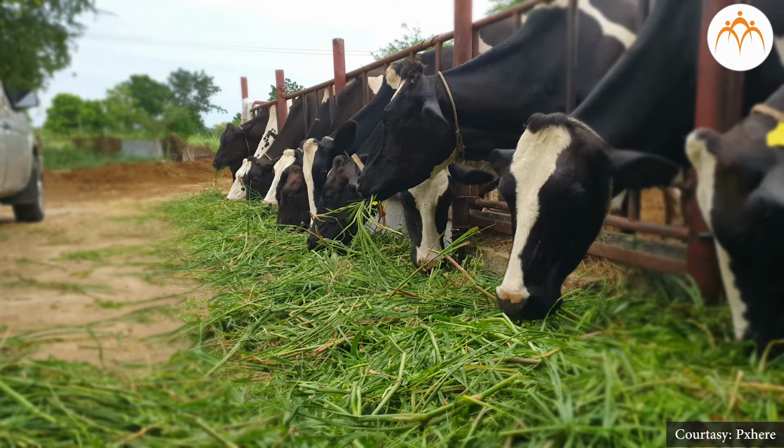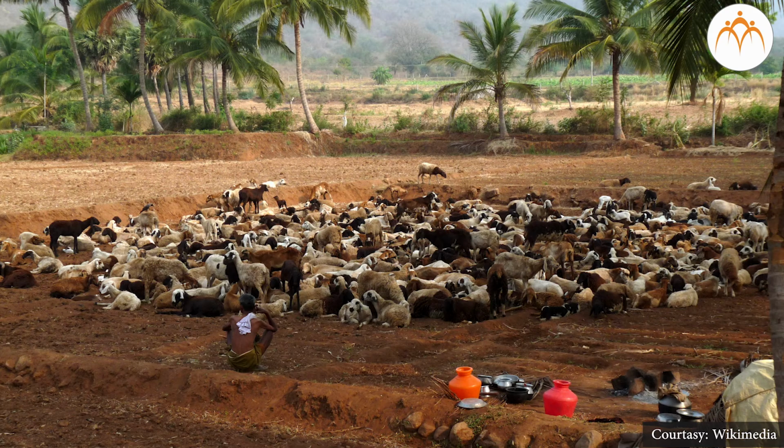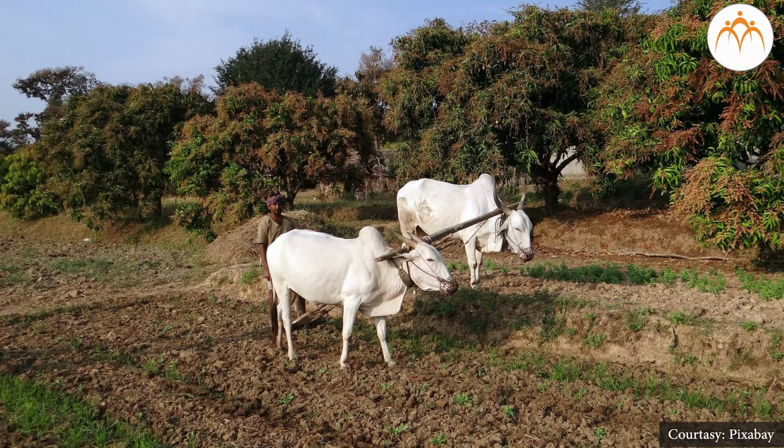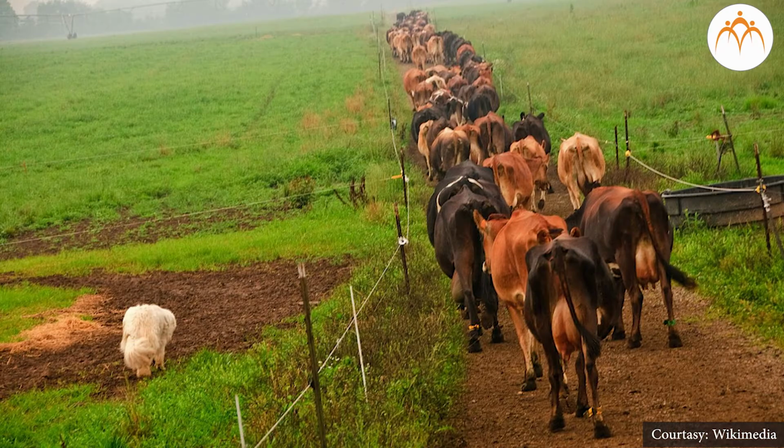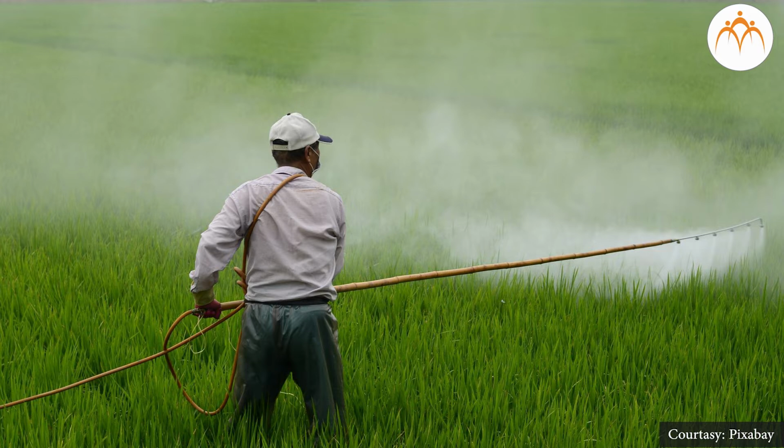Mixed farming has following advantages. It protects the farmer against the risk of market variations in prices of agricultural commodities. It enables better utilization of labor and land throughout the year. It helps in the maintenance of soil fertility in environment-friendly, sustainable manner. It helps in reducing farmers' expenditure on chemical fertilizers.